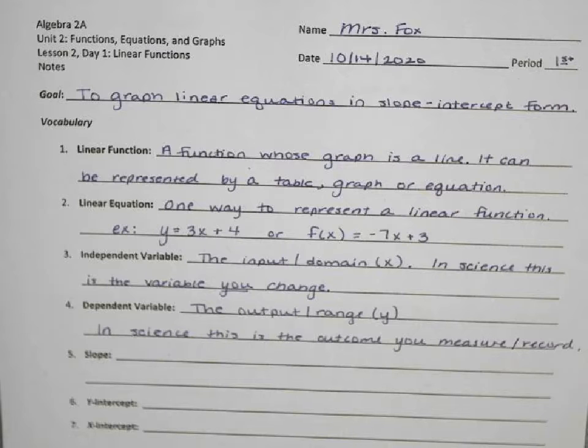The independent variable is going to be the input or the domain, which are your x values. We practiced that in 2.1, coming up with the domain by looking at the x values of coordinate points. In science, the independent variable is what you usually change, right? You'll try it with this many things, you'll try it with this many things. And then the dependent variable in science is the outcome, the one that you measure and record, and then you'll make your graph of it. But your dependent is just your output or your range, or with a coordinate point, that's going to be your y.